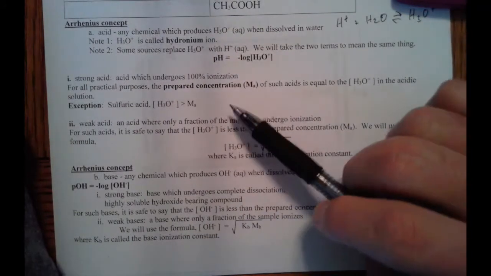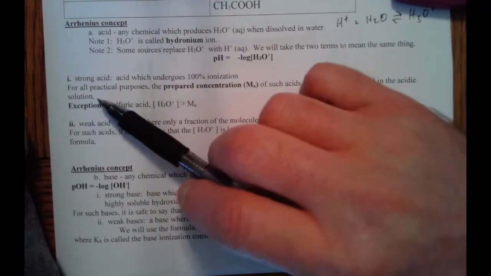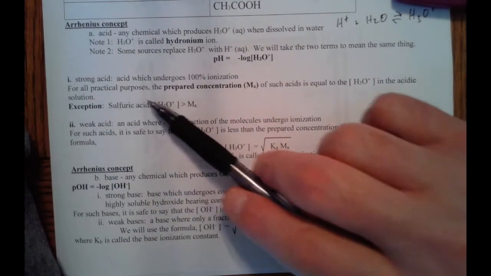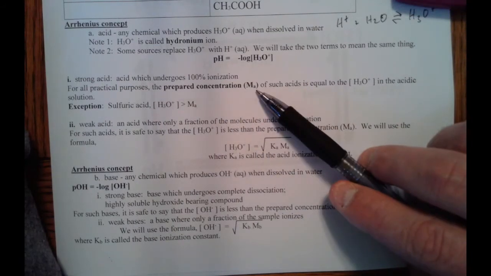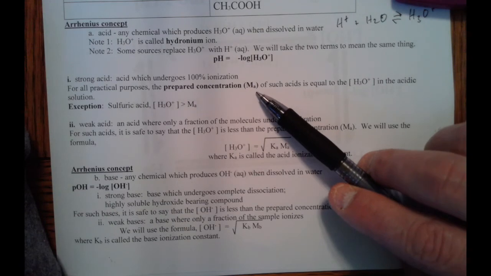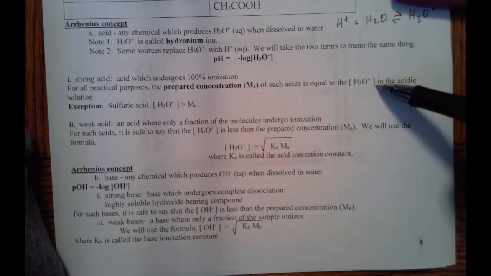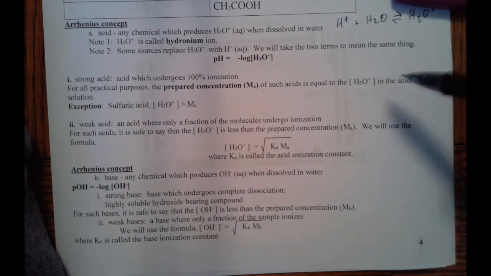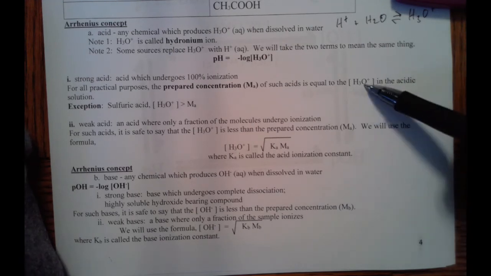If it's a weak acid, it's a little bit different. For all practical purposes, if the concentration is prepared, we know this as the molarity of the acid. For those 6 acids we have memorized from the first page, we just plug in that concentration and take the negative log of it.